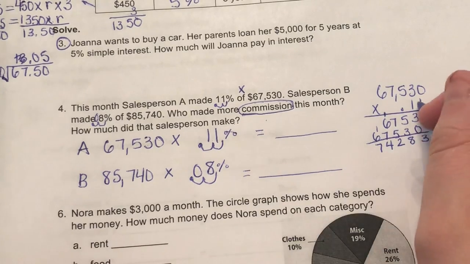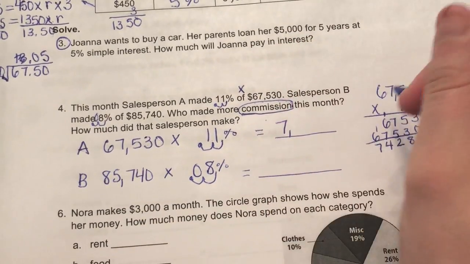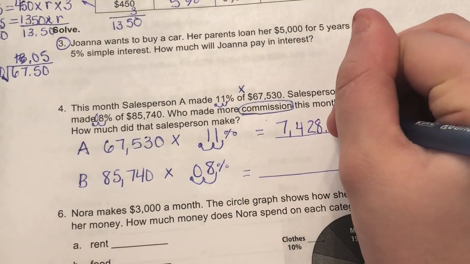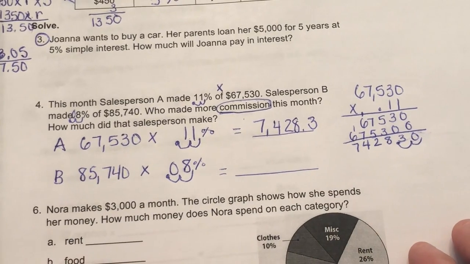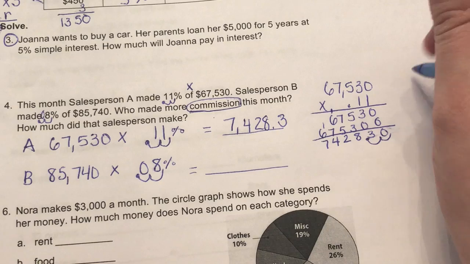I have 2 decimal places, so I have to move it over 2 places. So the amount of money that he gets added on, or she gets, is $7,428.30. Not too bad. On top of the $67,000, I'll take that job.